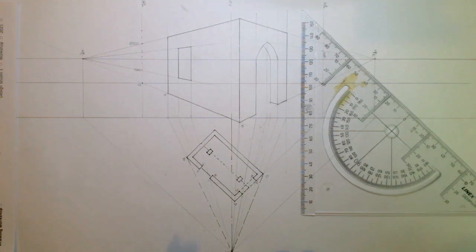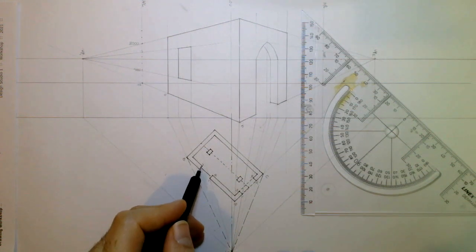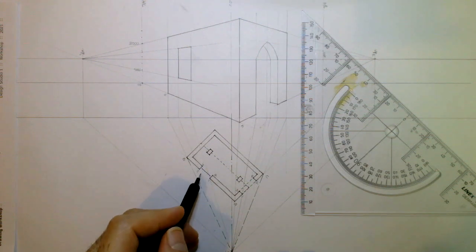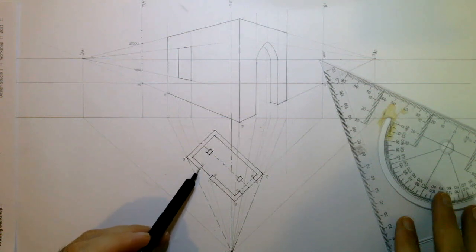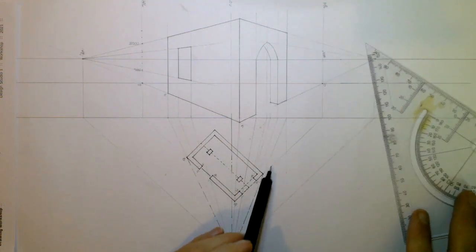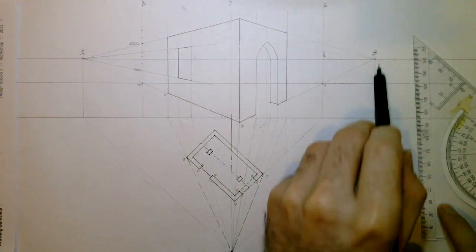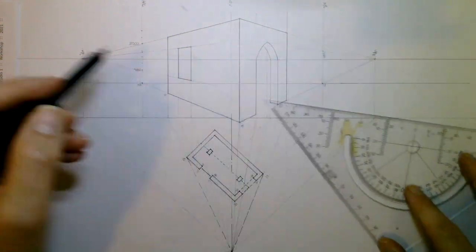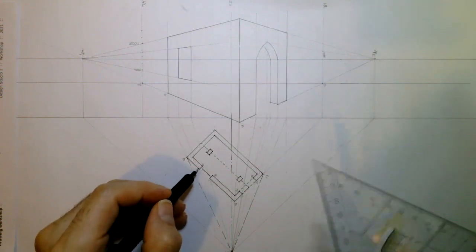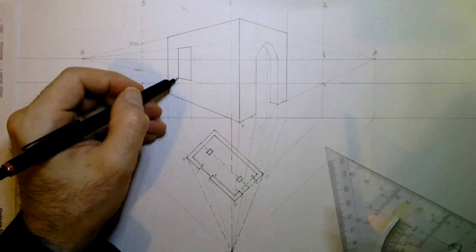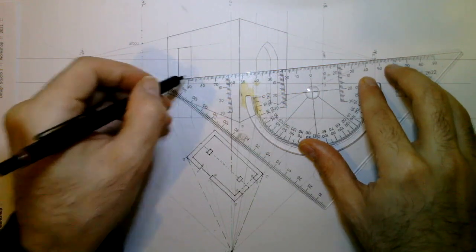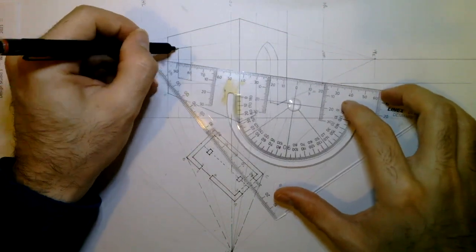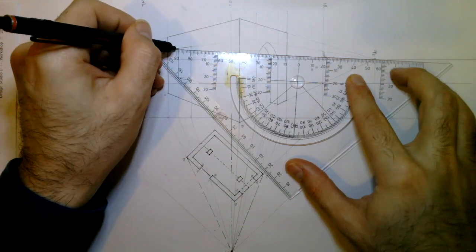Okay, so if I want to draw this 2, 4, this small line, you've got to be careful, because this 2 to 4 travels in this direction, which means it converges to vanishing point 2. So if I'm at point 2, I need to go to vanishing point 2 rather than 1, and the same here, vanishing point 2.